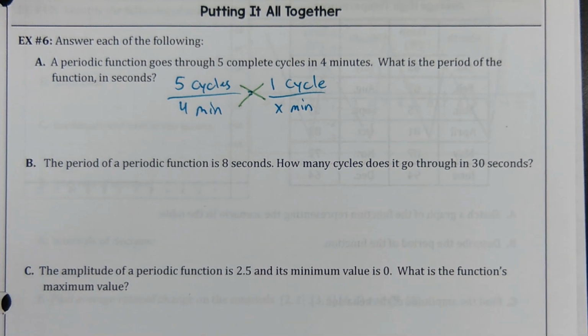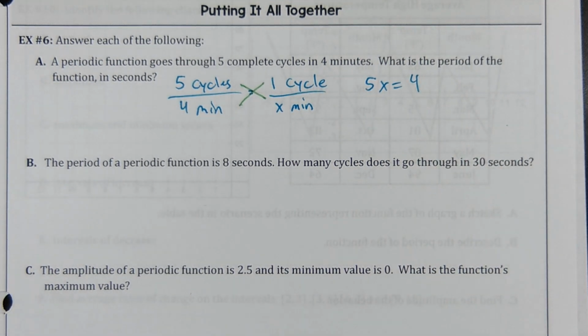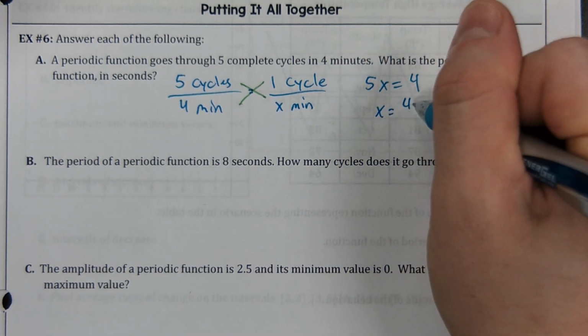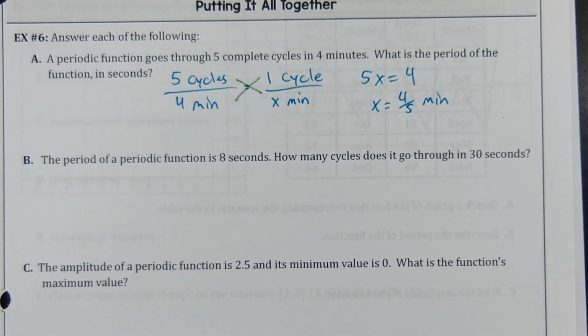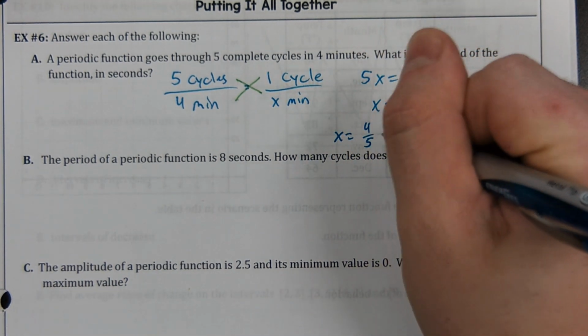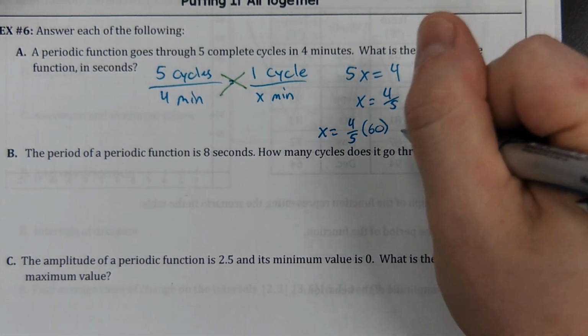So it gives me 5x equals 4. Now you divide both sides by 5, and what you get, x is 4/5 of a minute. That is the length of one period. Oh, but it says in seconds though, doesn't it? Not divide by 60. Multiply by 60. 4/5 of 60 is 48.